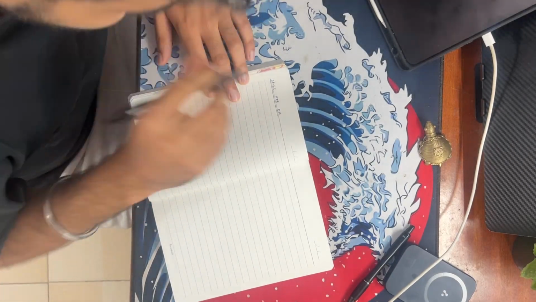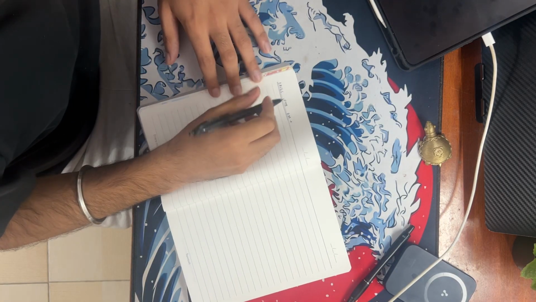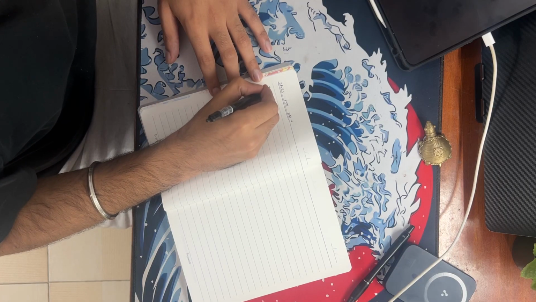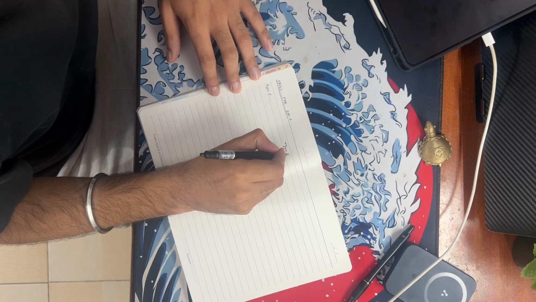Hi everyone. Today we'll learn about drugs for diabetes mellitus. As you know, there are two types of diabetes mellitus. There is type 1 and there is type 2.